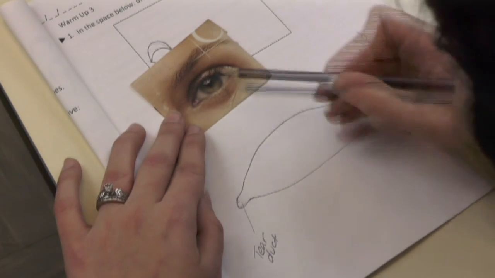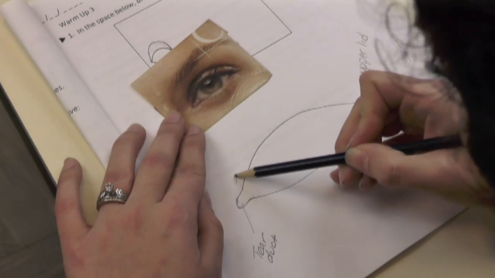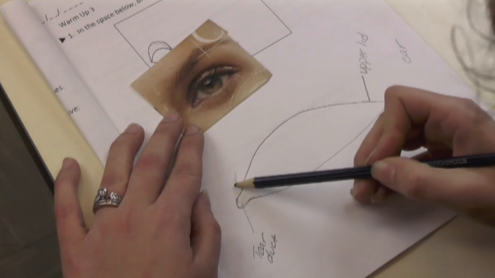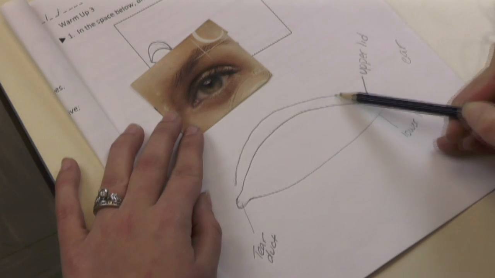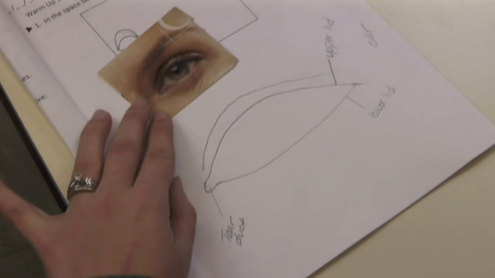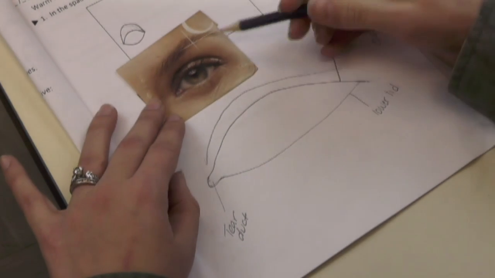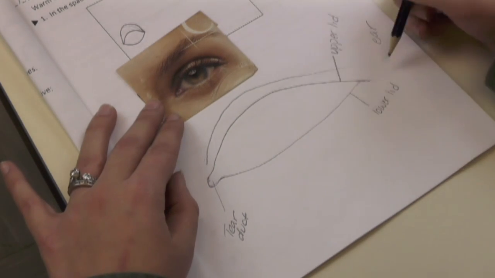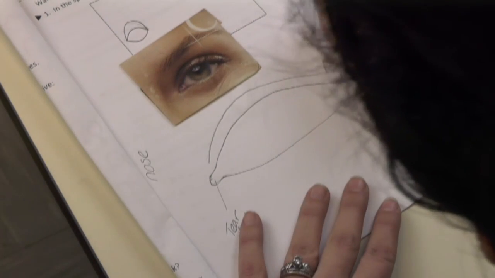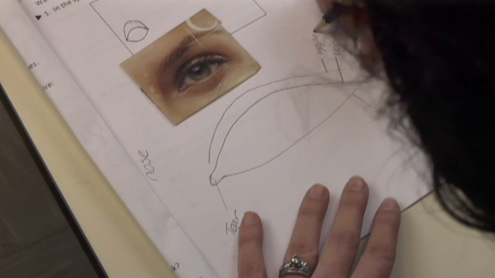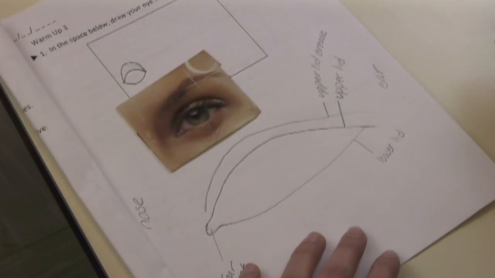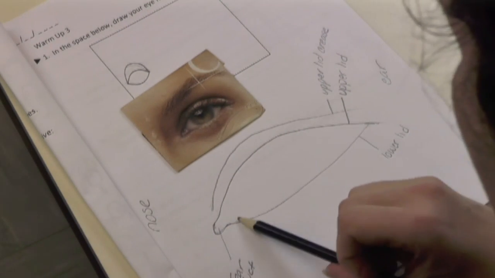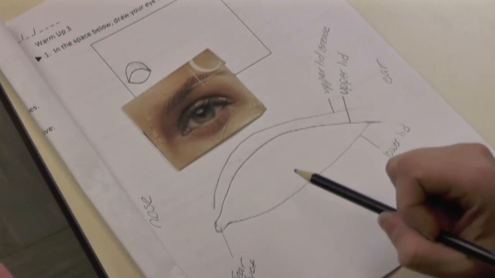So you want to look for where your crease actually starts, and generally it's a little bit above the tear duct, and it'll come around and over, and then it sort of fades out again. So it doesn't hit the other side. It doesn't connect. It goes out to that side. So this is the upper lid crease. And that's what allows us to actually blink. Upper lid crease. Cool.